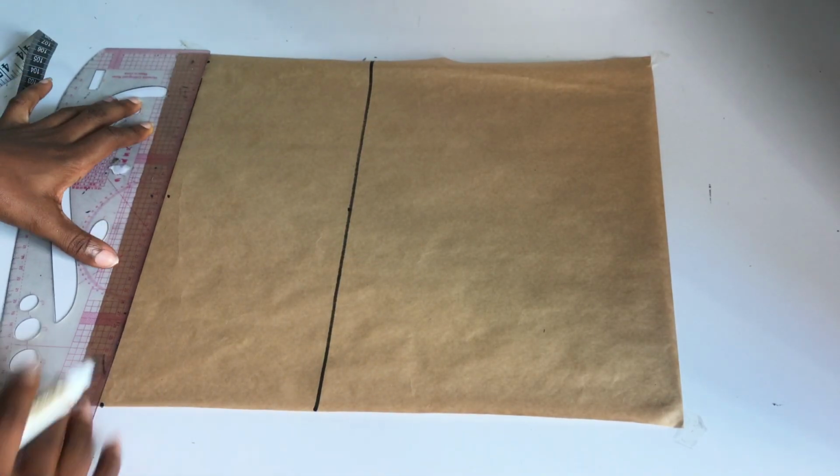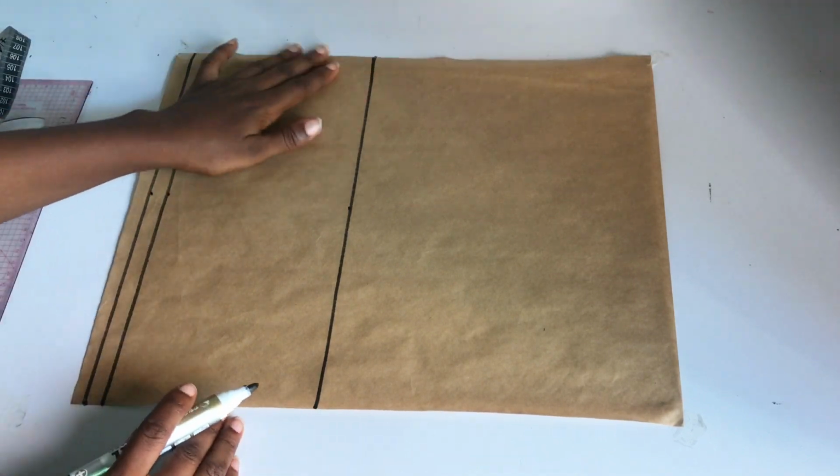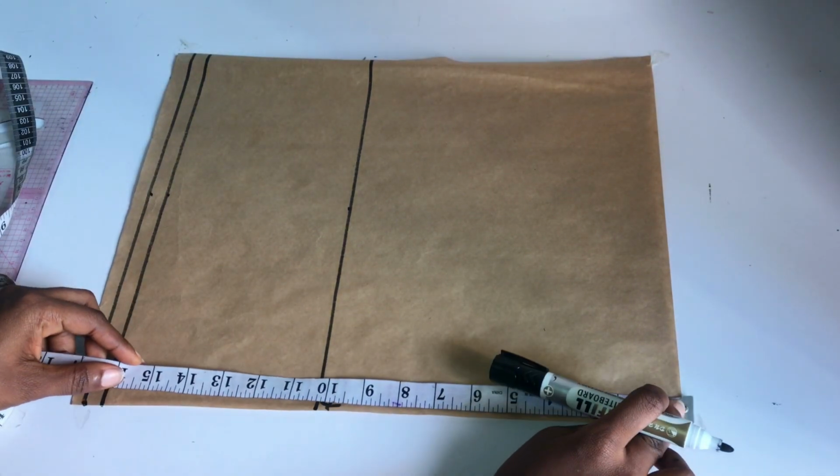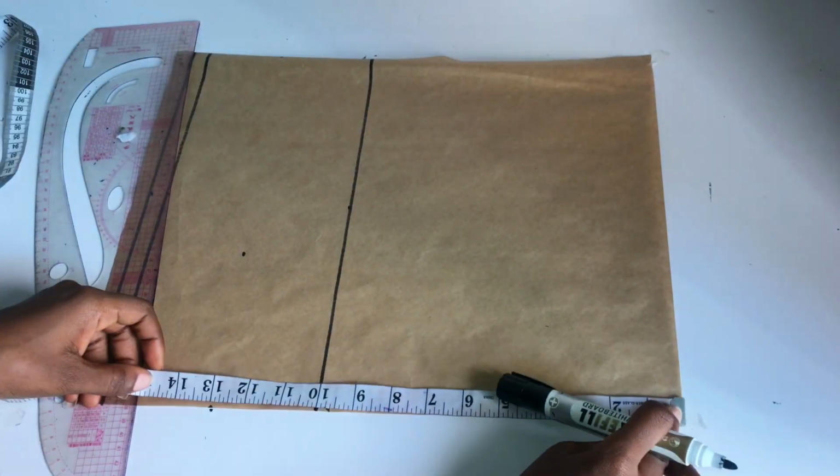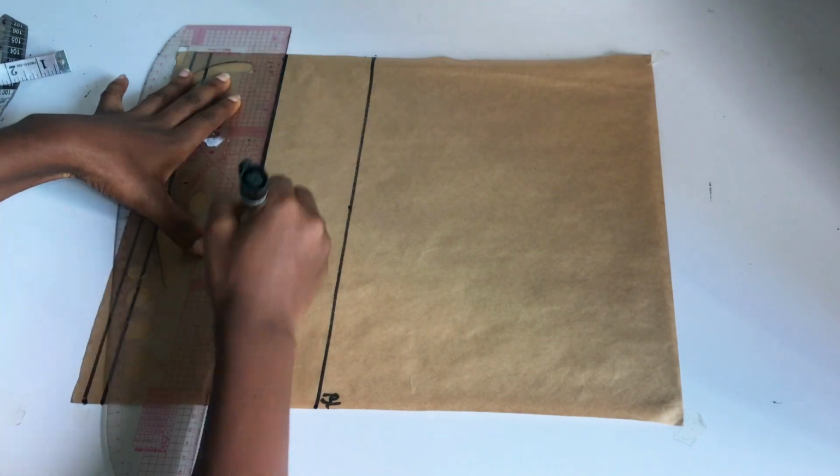So the first point I have here is my bust line, which is 10 inches. The next point is my under bust line, which is 13 inches. I'm going to rule a straight line across. The next point is my waist point, which is 16 inches, and I added half an inch to that measurement for stitching allowance.